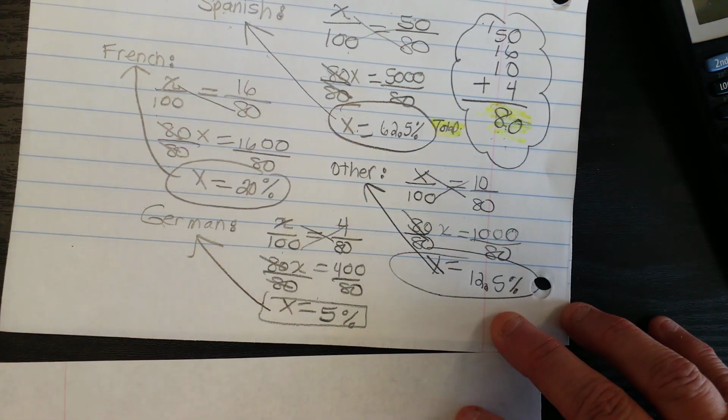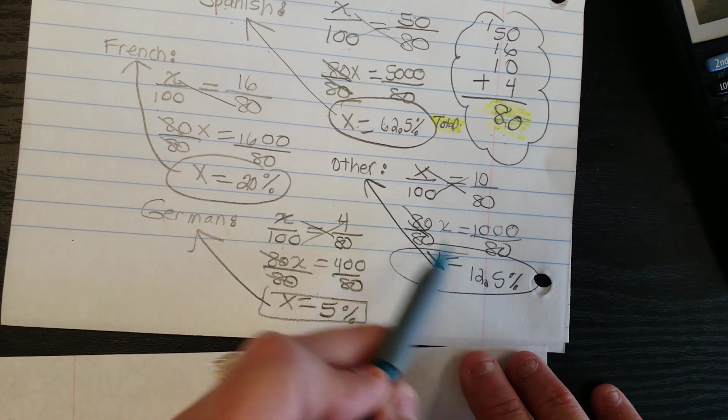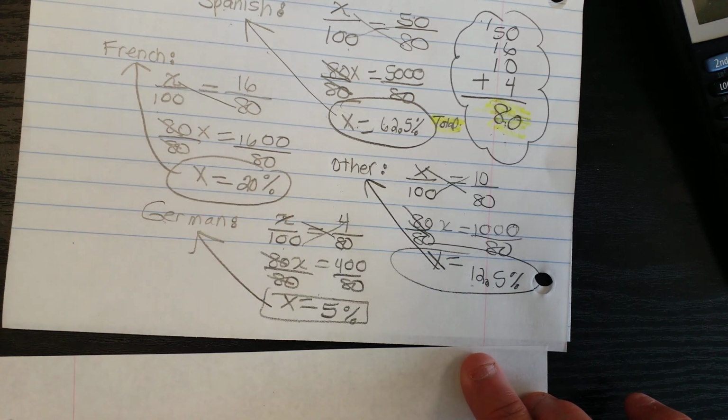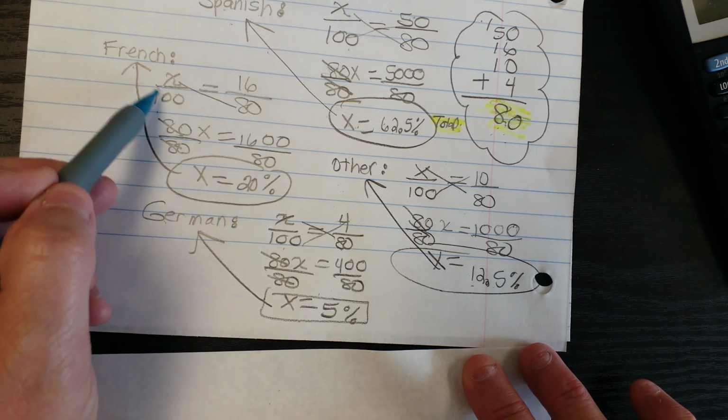German was 5%. And all I'm doing is just reorganizing this. The other category was 12.5%. And I'll show you what I'm doing in just a minute. And then the only other language I think up here was French. And French we had up here was it 20%? Yeah.